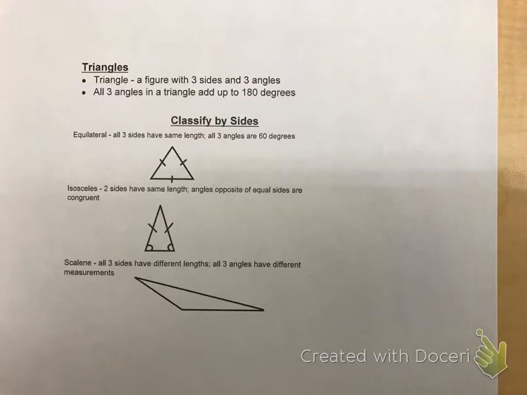Hello everyone. The topic for today is triangles. Right now I want you to pause the video so you can copy down your notes and then resume when you're ready.